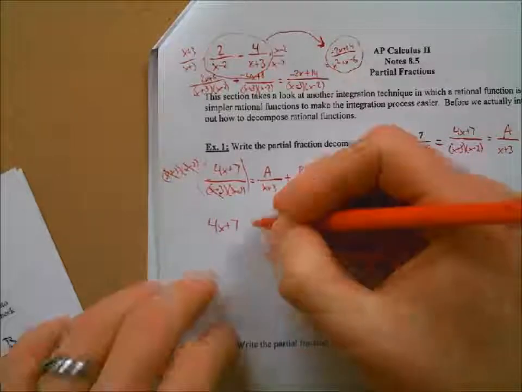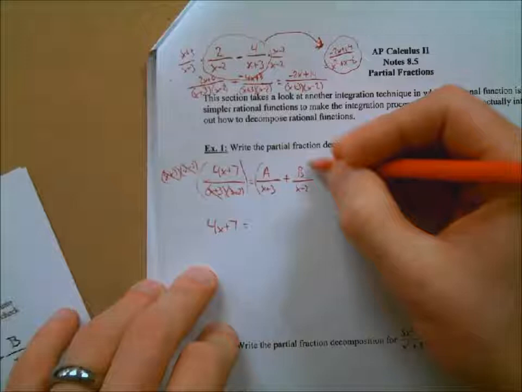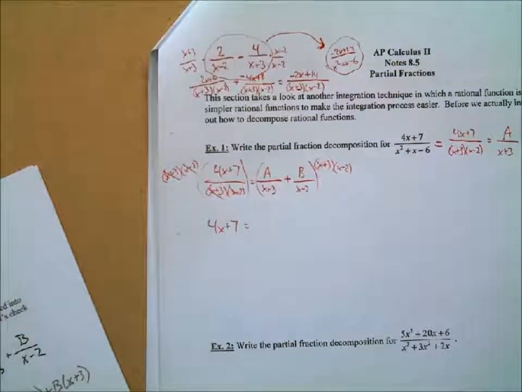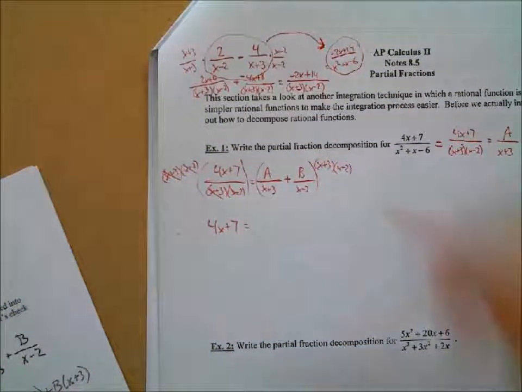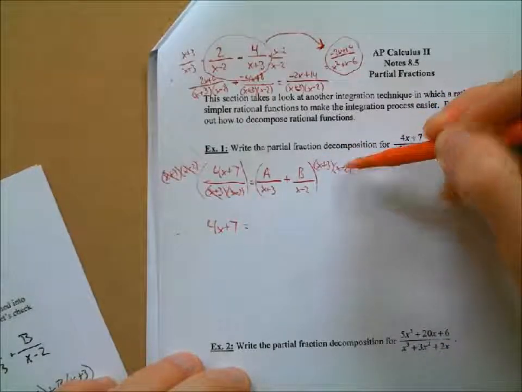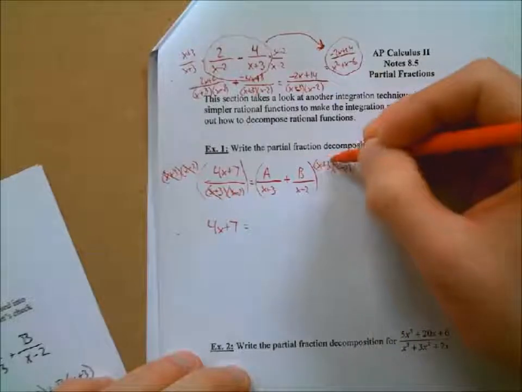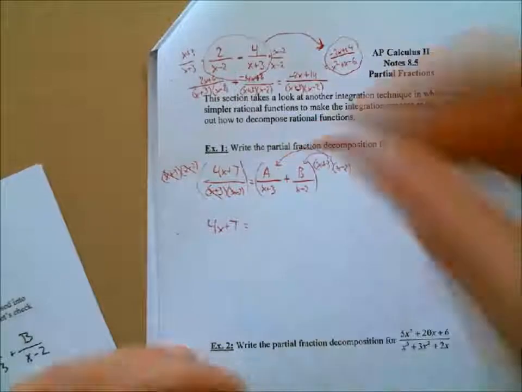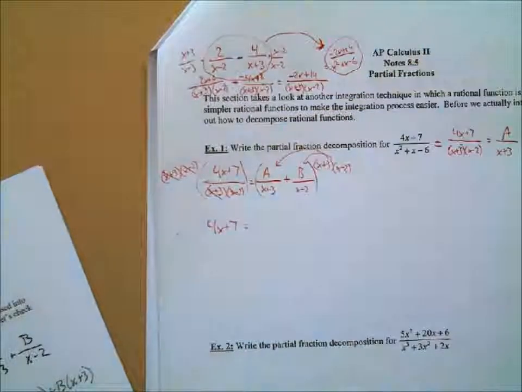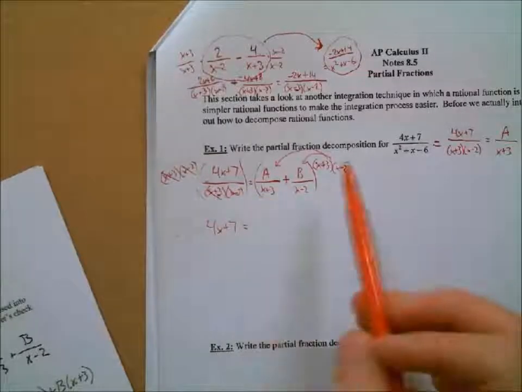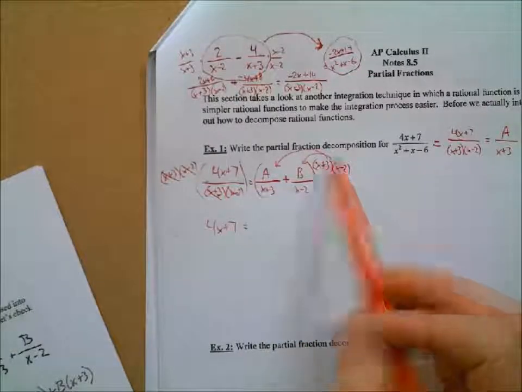Then over here, if I do the same thing on this side, multiply by the quantity x plus 3 times x minus 2. Now we have some addition in here, so this quantity is going to distribute. Really, it's the B that gets multiplied by the x plus 3 times x minus 2, but also the A is going to get multiplied by the x plus 3 times x minus 2. It distributes that product to both the A fraction and the B fraction there, okay?